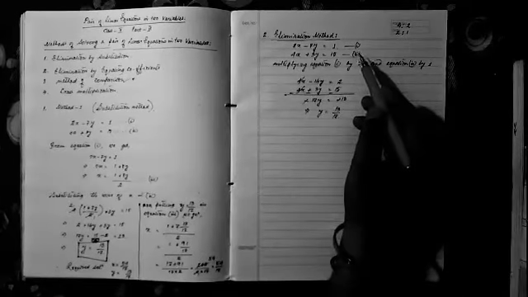Now in either of the equations, that is equation 1 or equation 2, we will put the value of y. So putting y is equal to 13 by 17 in equation 1, we have 2x minus 7y, means 13 by 17, is equal to 1.